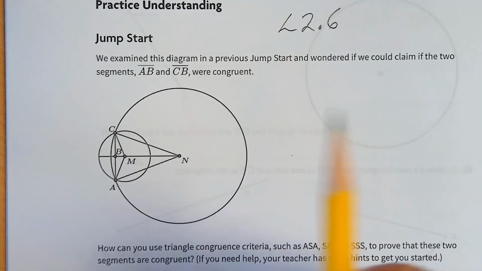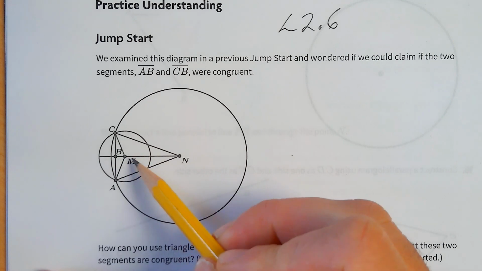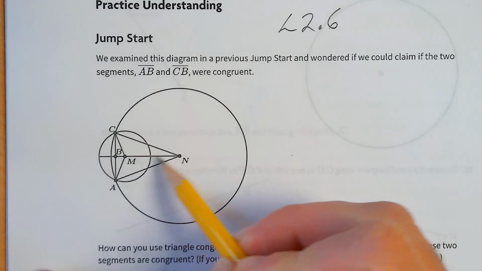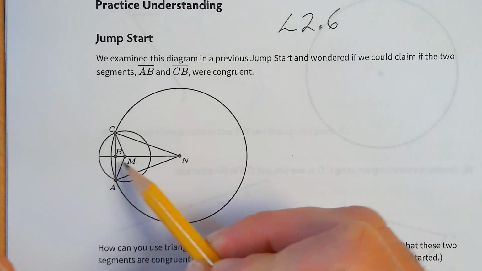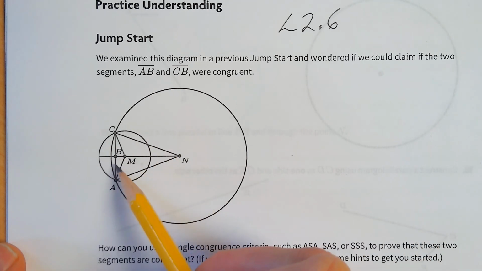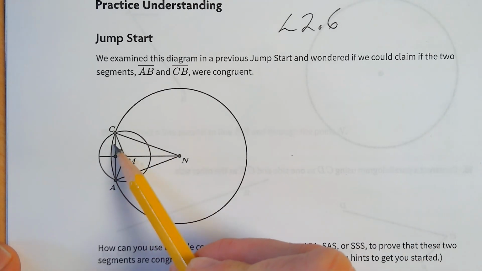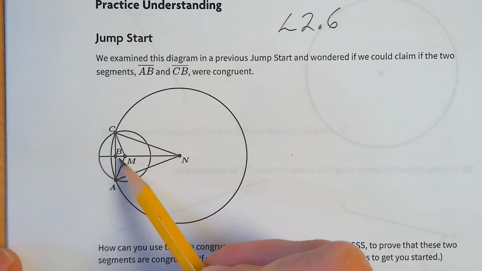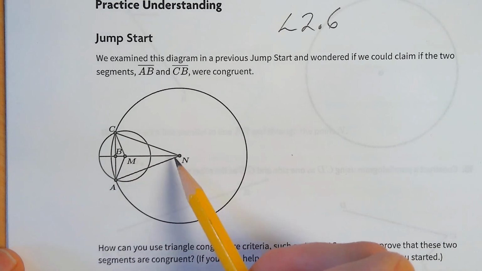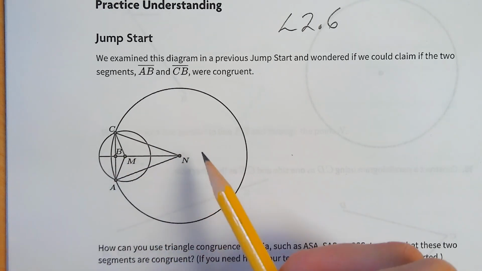However, we don't have enough information to do that. We know there's a shared side here, and we know there's a radius here. So that's two sides, but we don't have any angles. And we don't know if this is a right angle. It looks like it is, but it doesn't have to be based on the diagram, based on the fact that we're given that there's two circles, and that's all we know.